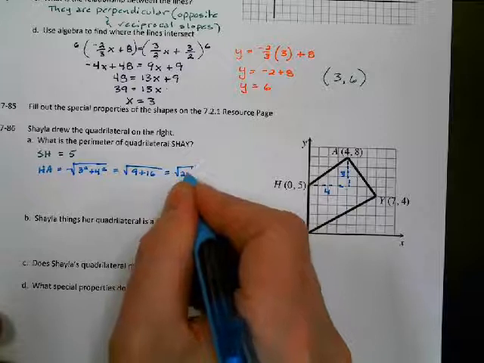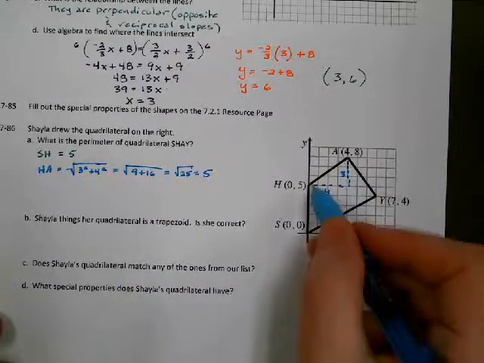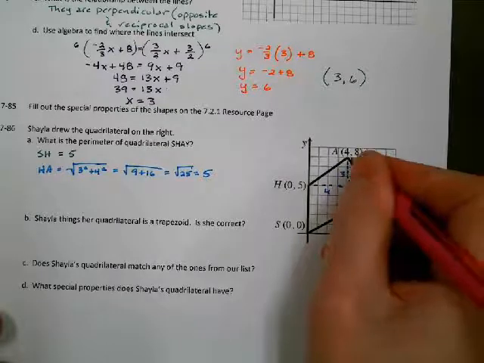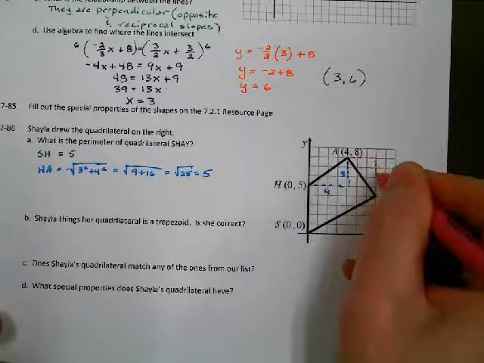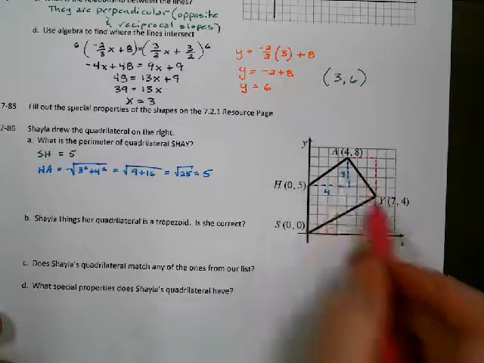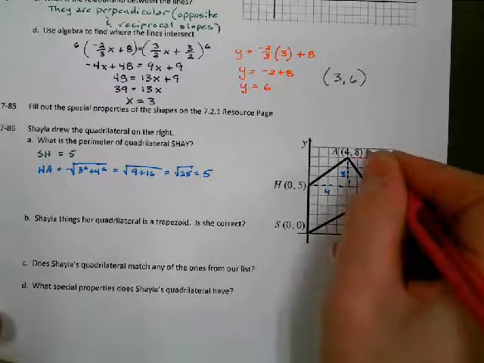Let's do from A to Y. So from A to Y, since it's diagonal right here, it's not vertical, it's not horizontal. This is a distance of 3 here and 4 here. So I got a right triangle, so I can do 3 squared plus 4 squared equals this side squared.